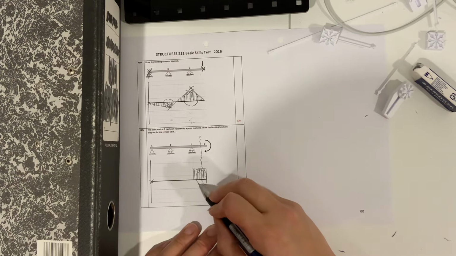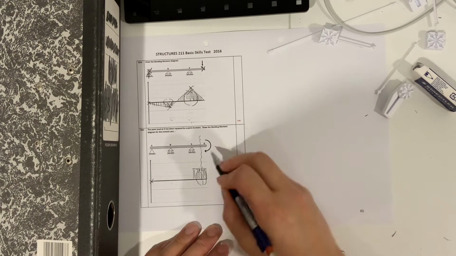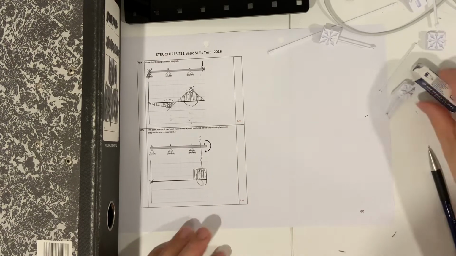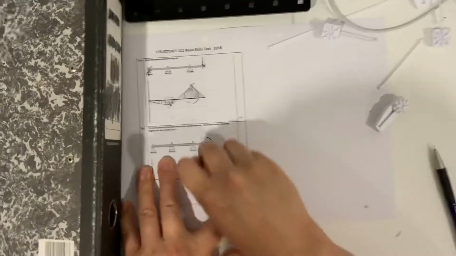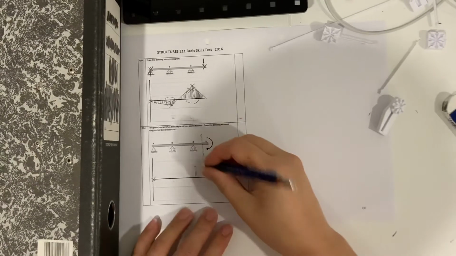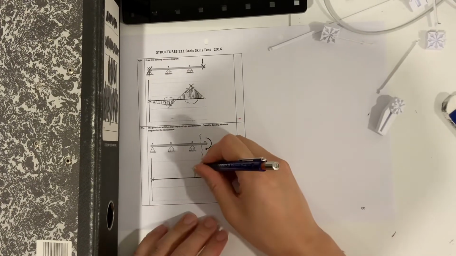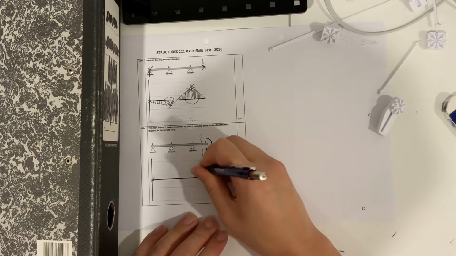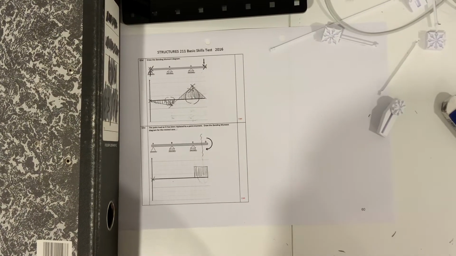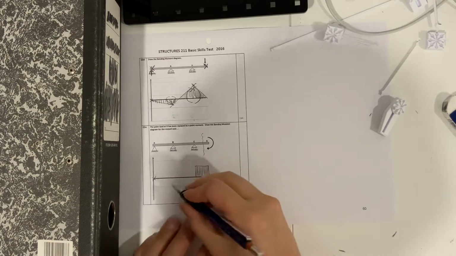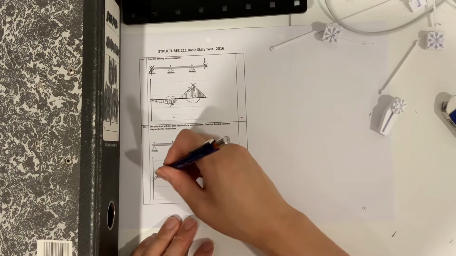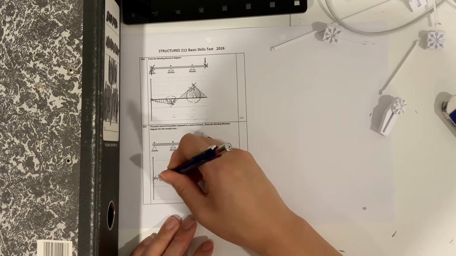Yep. So that one on the left side of the cut is in the same direction as that one there. So let's get rid of the cut. So when I draw the bending moment diagram, it would be like that. And then it would go like that. And then it would go like that. Okay.